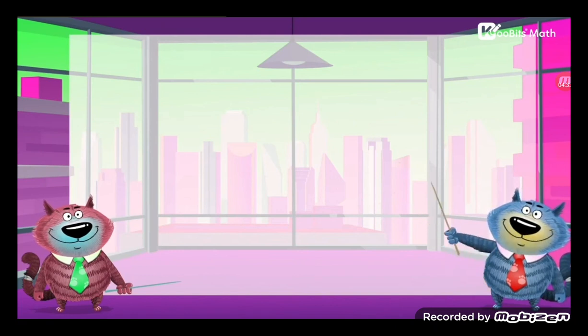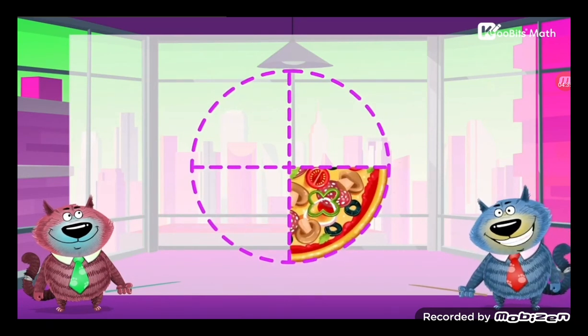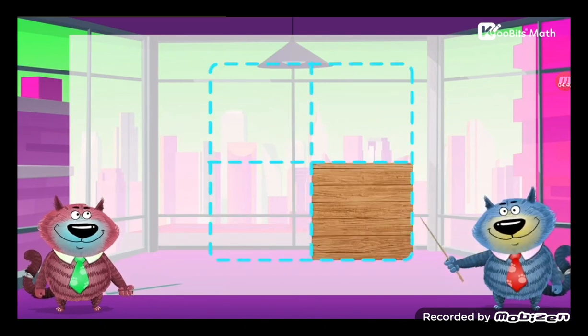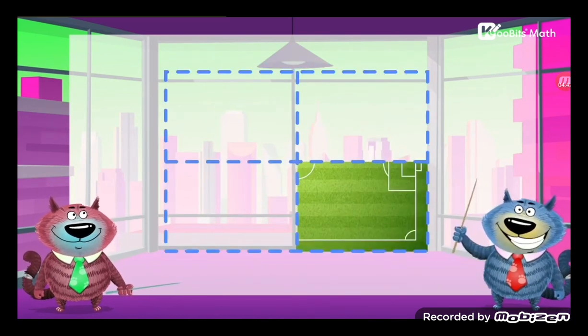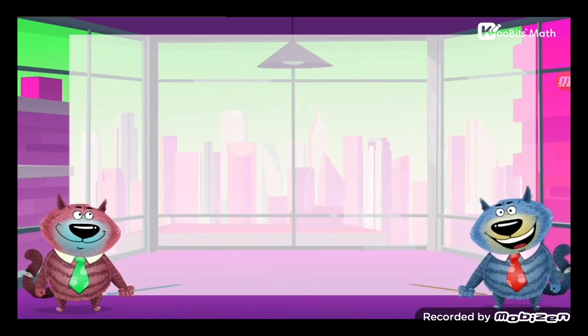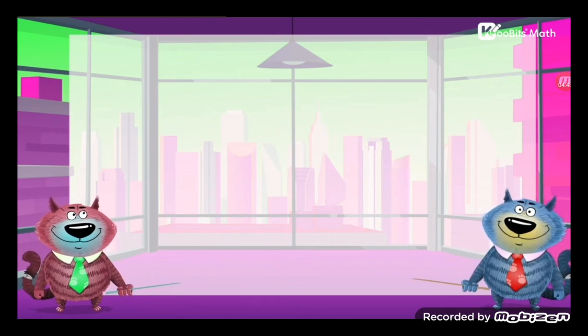Let me show you. This is 1/4 of a pizza. This is 1/4 of the tabletop. This is 1/4 of a soccer field. Can you tell what 1/4 of a whole represents now?